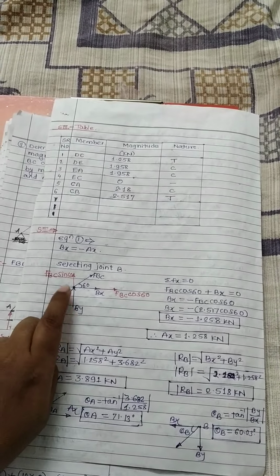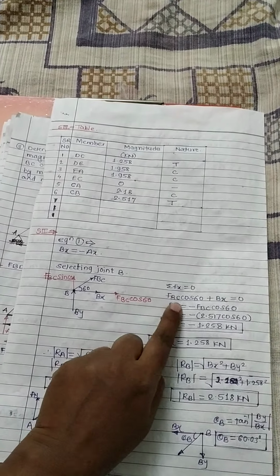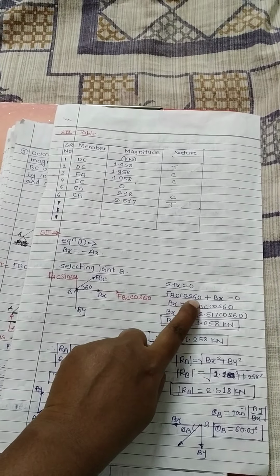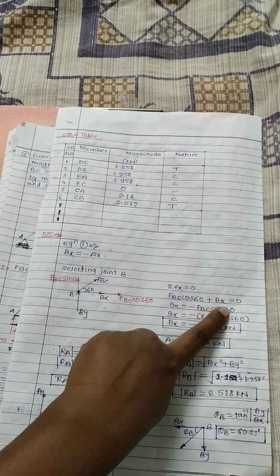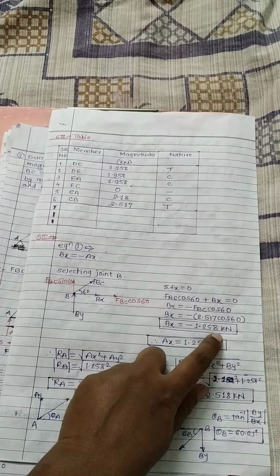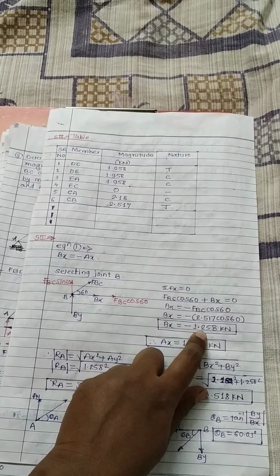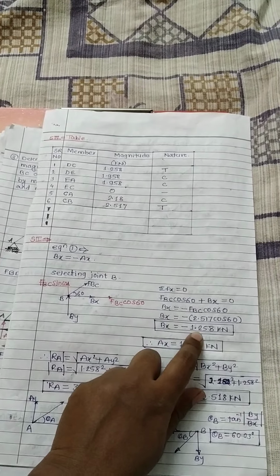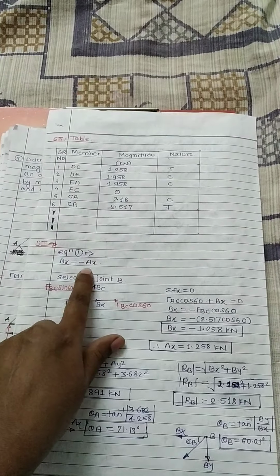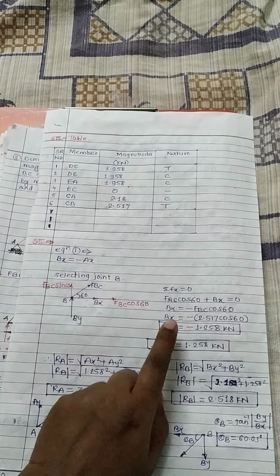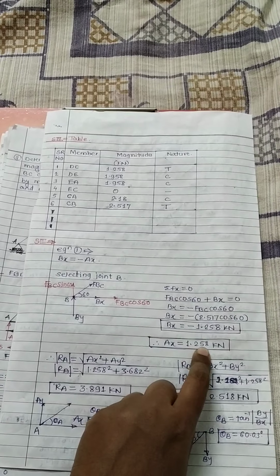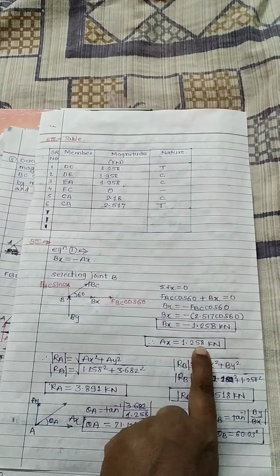Now I can say that the component of FBC cos 60 plus Bx equals 0. With that Bx comes as minus 1.258 kilonewton. The minus sign indicates that it is acting towards the left at point B. As you know that Bx equals minus Ax, Bx is leftward, so Ax will be rightward. That's why 1.258 is positive in the rightward direction.